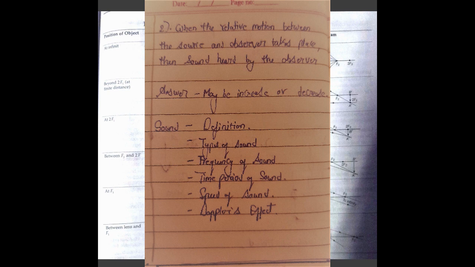Now the fourth one is time period of sound. The time taken by two consecutive compressions or rarefactions to cross a fixed point is called the time period of the wave. It is denoted by T and its SI unit is second. The time period of a wave is the reciprocal of its frequency. Time period is equal to 1 by frequency.